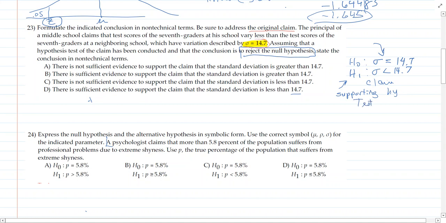So let's see which one states that. There is not sufficient evidence to support the claim that the standard deviation is greater than 14.7. Nope, greater was not even an issue. It was less. There is sufficient evidence to support the claim that the standard deviation is greater than. Nope, not that condition. There is not sufficient evidence to support the claim that the standard deviation is less than. Oh, but we rejected the null hypothesis, so it has to be D by default. There is sufficient evidence to support the claim that the standard deviation is less than 14.7. Good deal. All right, here we go.